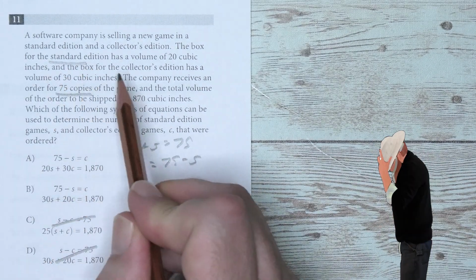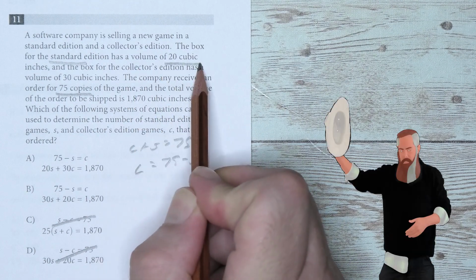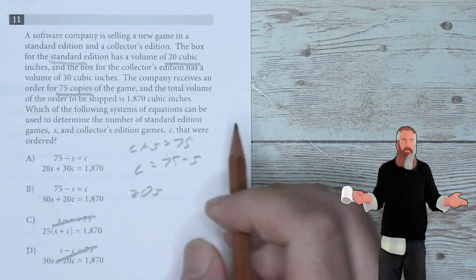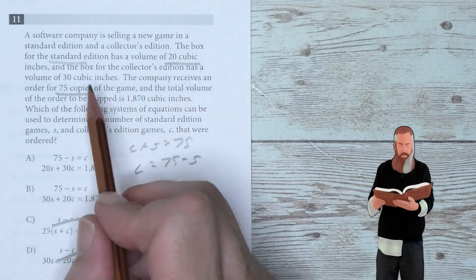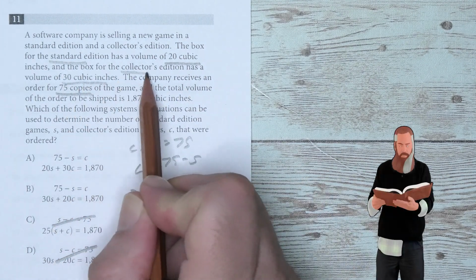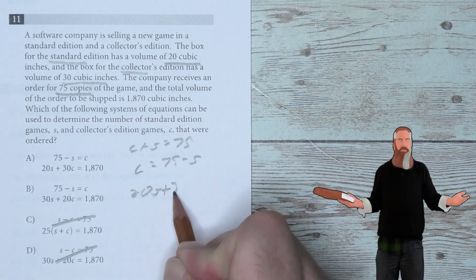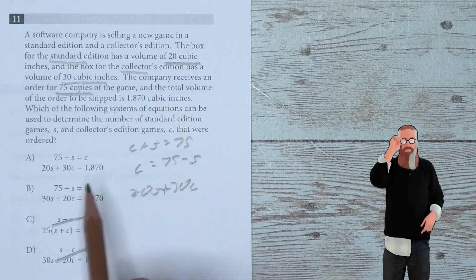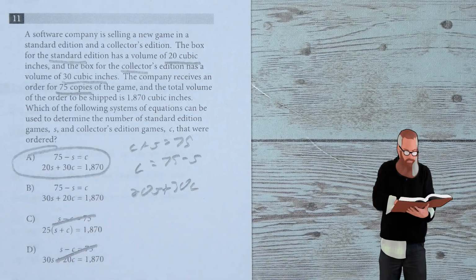We can see that the standard edition has a volume of 20 cubic inches, so we would wind up with 20 times S, and we can see that 30 cubic inches is the collector's edition, so we can add 30 times C. So 20S plus 30C, that leaves us with A is the answer.